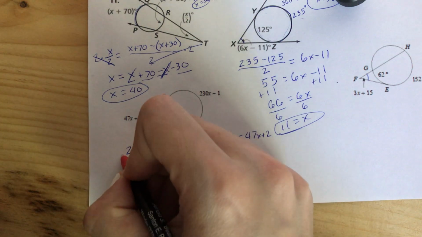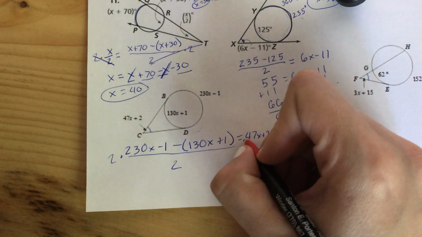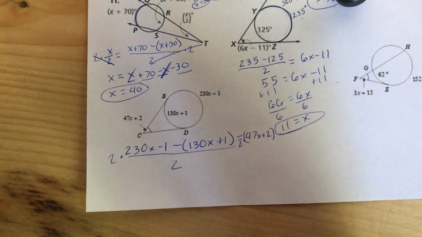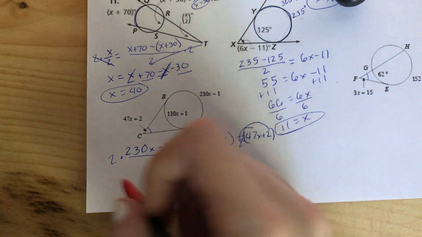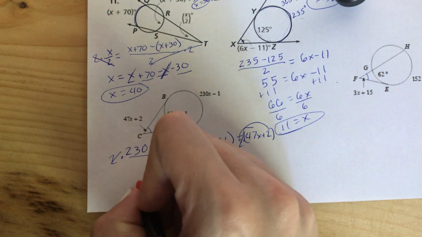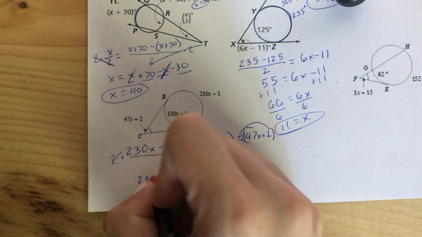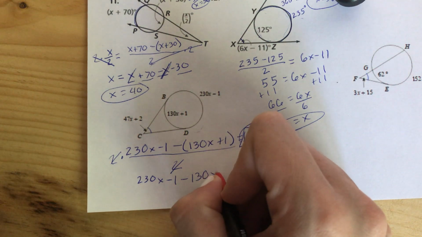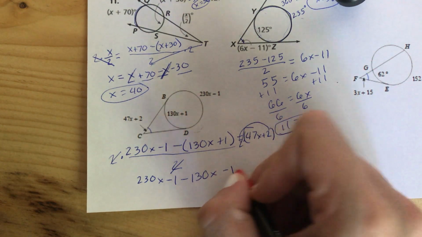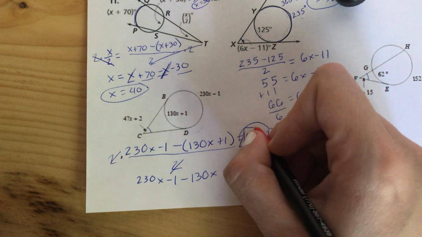Okay? So then again, I'm just going to multiply by 2. I'm writing it like that so we know to distribute the 2. And these will cancel. I'm going to distribute my negative. Distribute the 2.